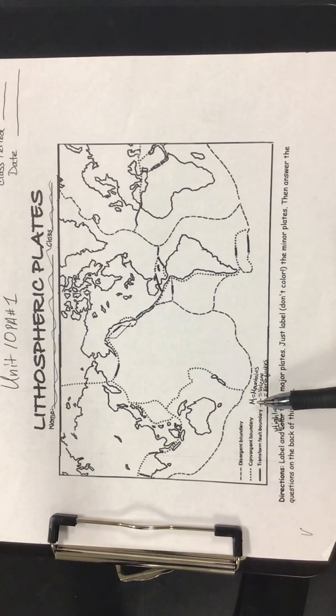We're also going to add in some M's for mountains, all right? This little sign means a volcano, and some circles for earthquakes, okay? So that's where those events happen. We're going to add those into our map as well.